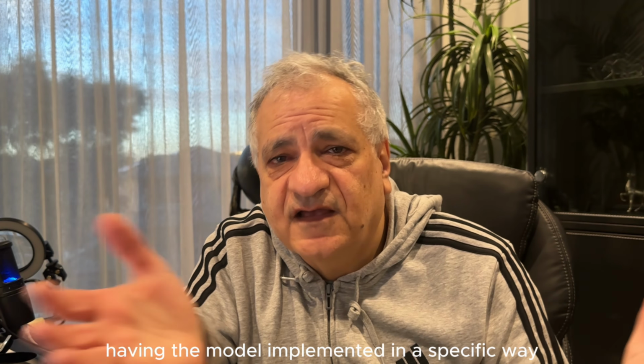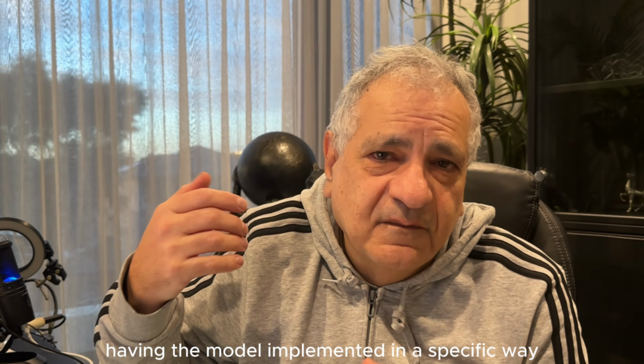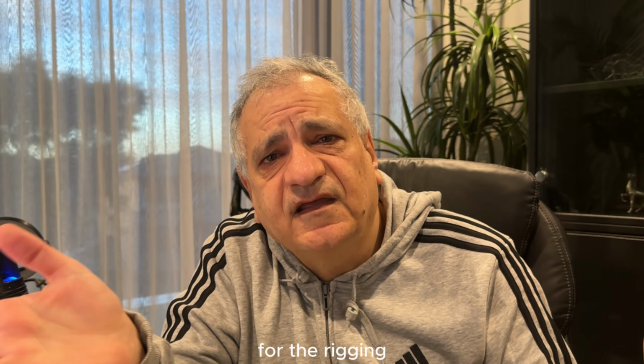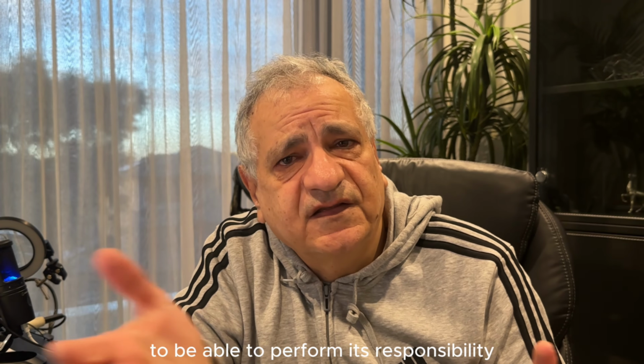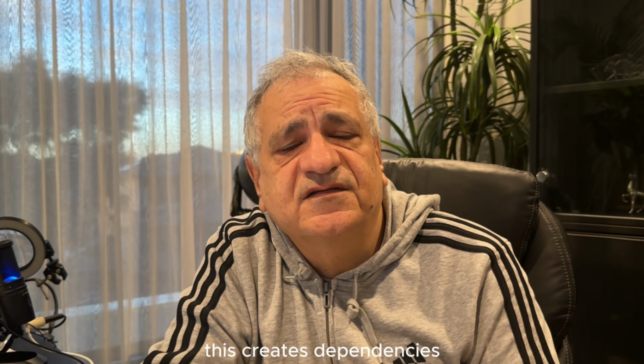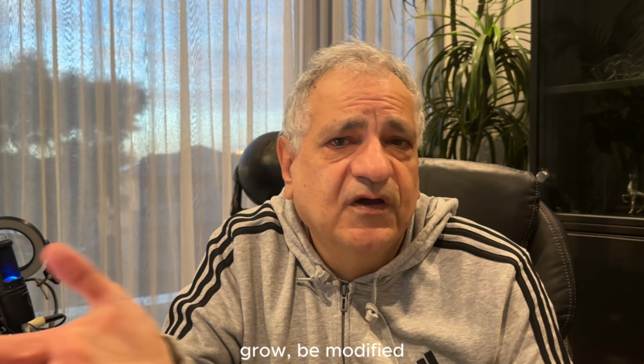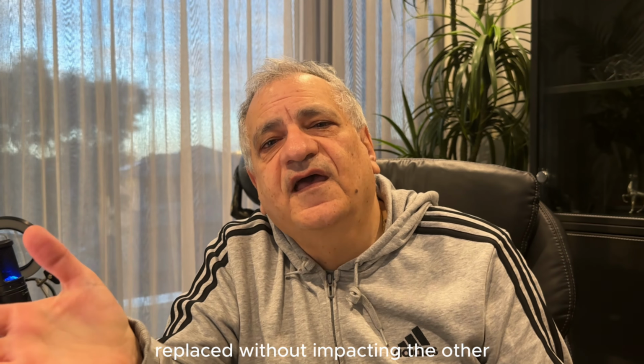In this case, having the model implemented in a specific way for the rigging to be able to perform its responsibility. This creates dependencies where either part cannot evolve, grow, be modified, or replaced without impacting the other.